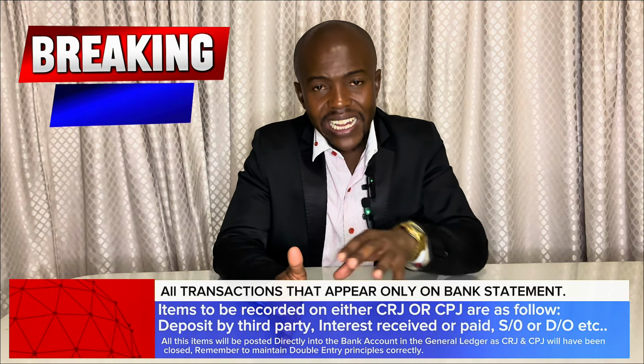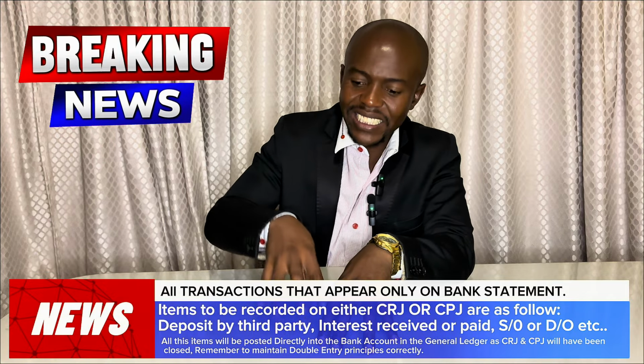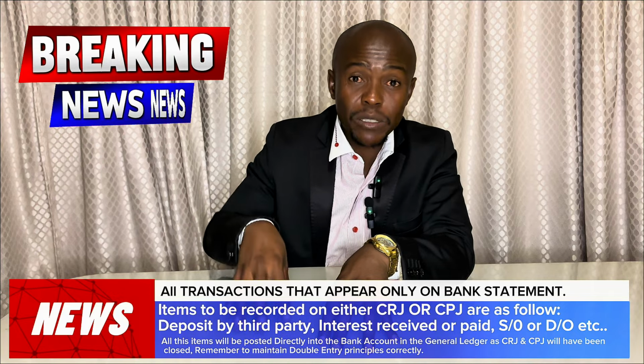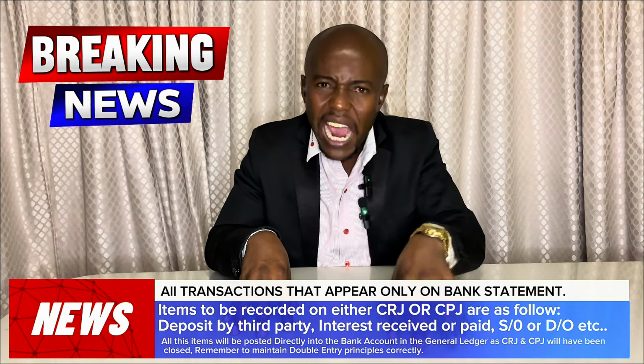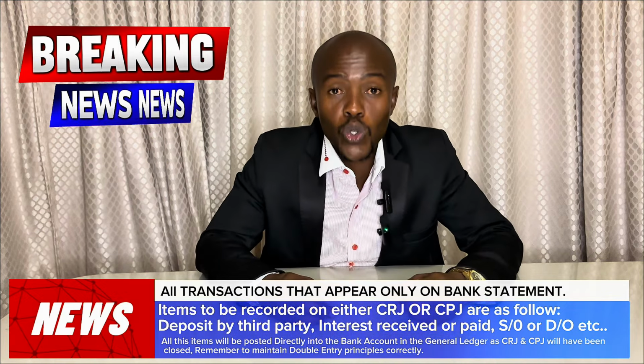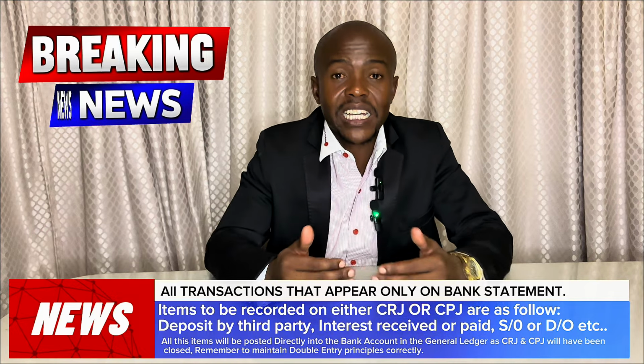The bookkeeper will leave them open until receiving a bank statement, and then the bookkeeper will make comparisons and record the transactions that appear on the bank statement only into either the cash receipt journal or the cash payment journal. Thereafter, that's when the bookkeeper will close off the cash receipt journal and the cash payment journal.